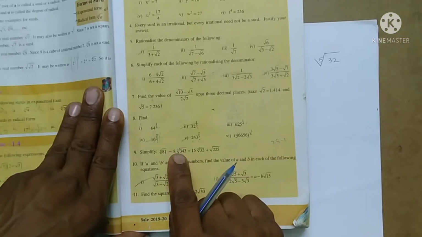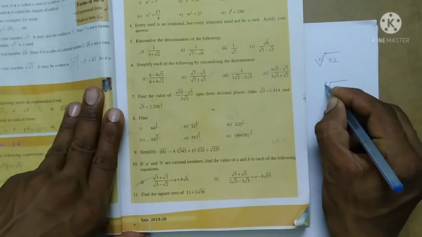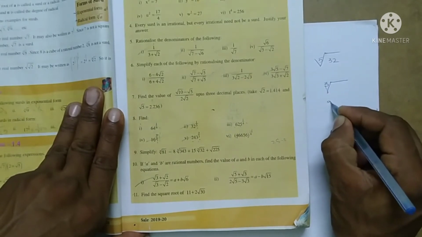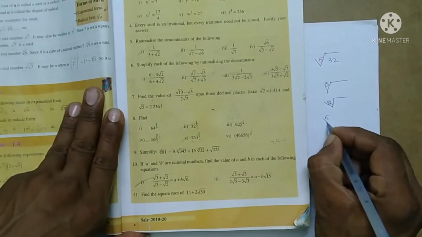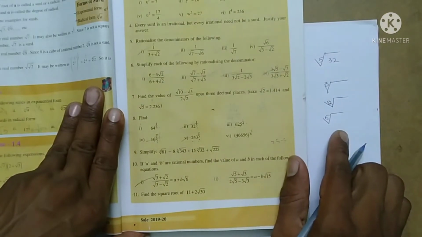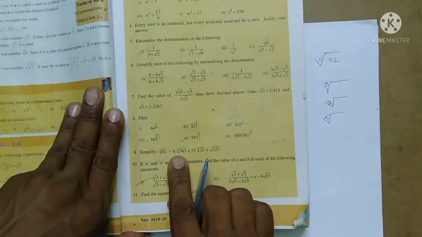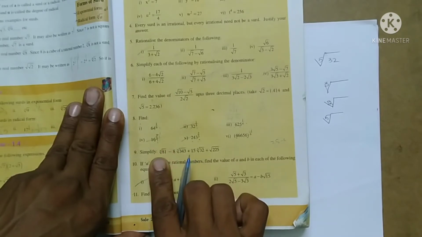Here 5 in the V groove means the 5th root of, and here 3 in the V groove means the 3rd root of. Here 4 is in the V groove, and 4 is not multiplied with the square root, so it is the 4th root of 81.